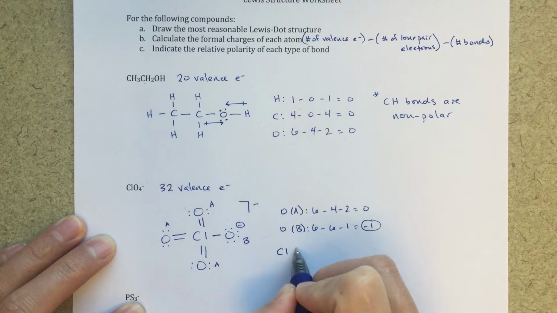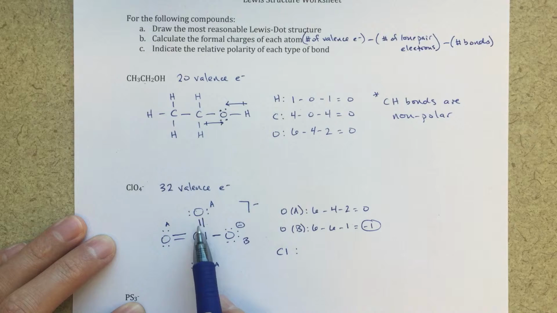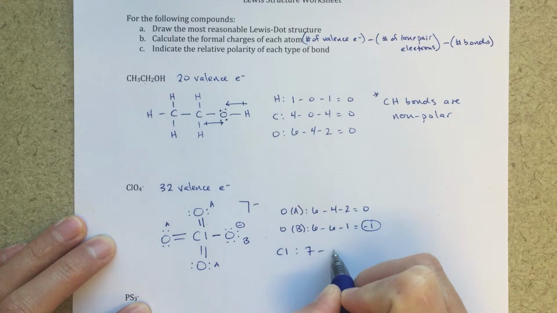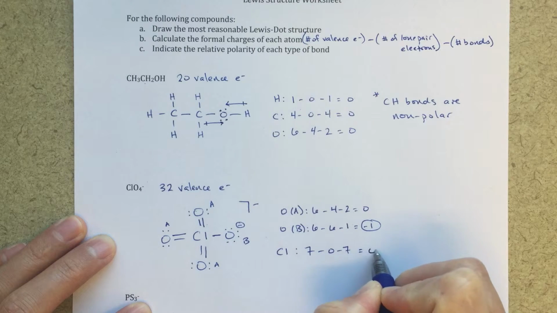And then chlorine, we have 2, 4, 6, 8, 10, 12, 14 electrons around that chlorine. So the octet rule here has, like I said, been totally blown out of the water. We've totally ignored the octet rule. But if we calculate our formal charge, 7 minus 0 minus 7 equals 0.